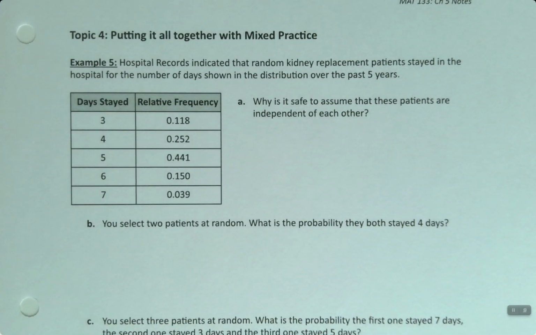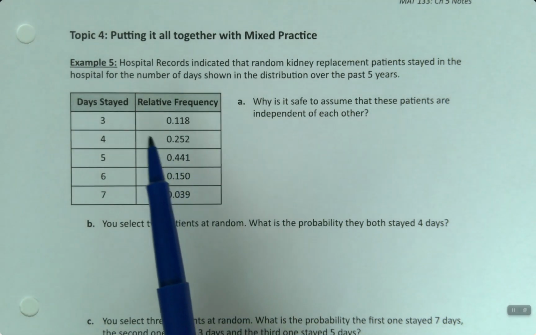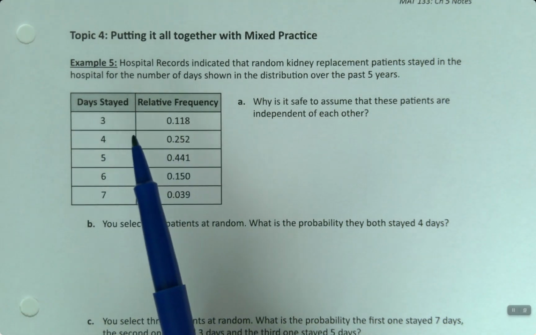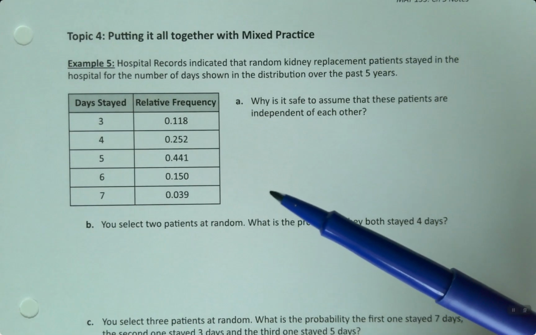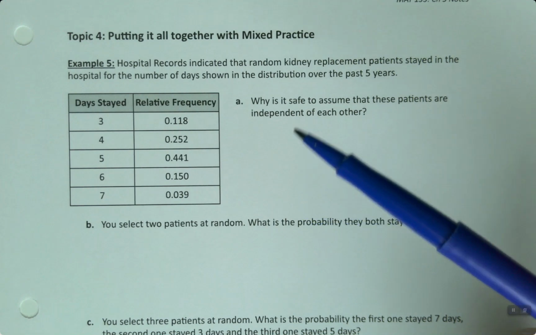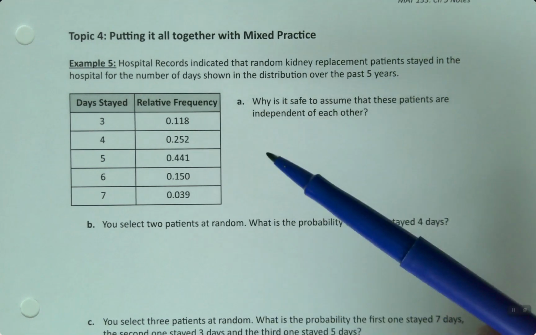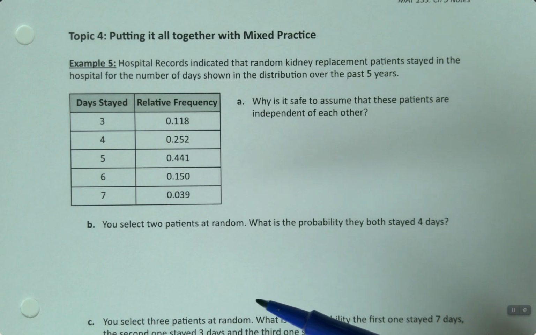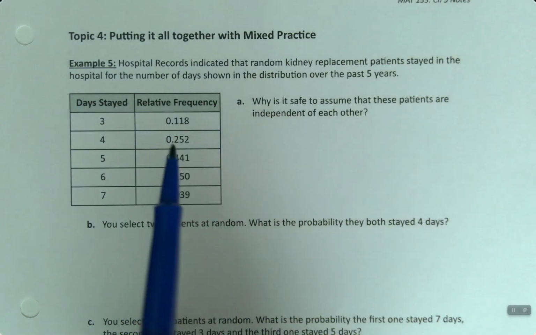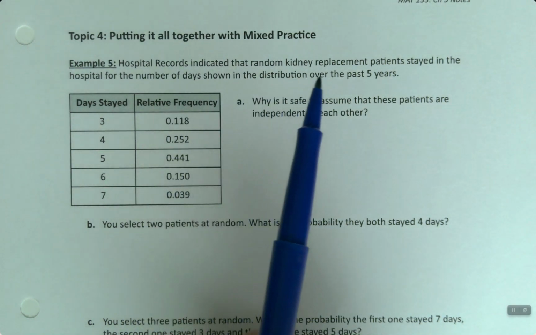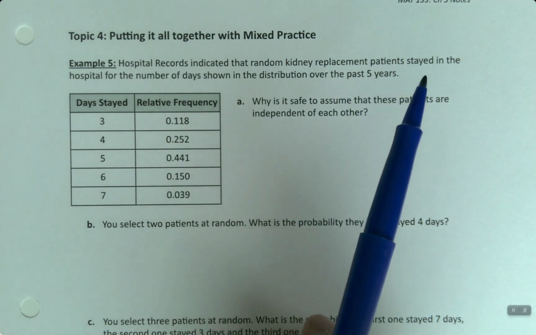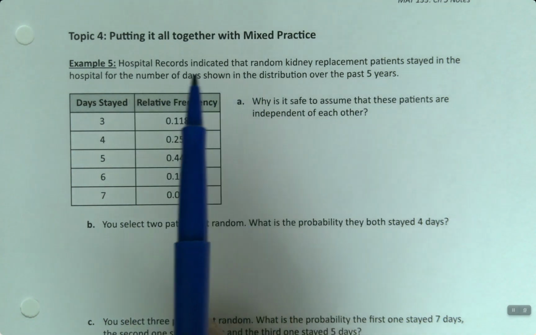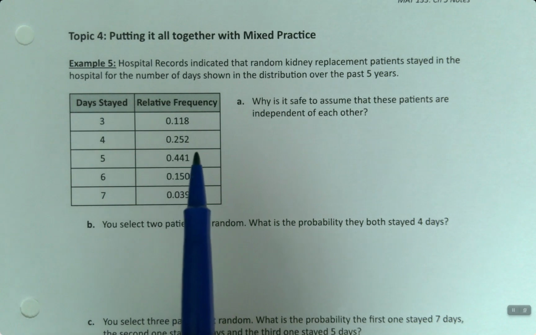As with section 5.2, we're going to put together everything we've learned. This is actually the exact same example as in section 5.2, so you can consider it kind of an extension of that same example, but we're going to be going over the things that we learned in section 5.3 in this bit. Okay, so hospital records indicate that random kidney transplant patients stayed in the hospital for the number of days shown in the distribution over the past 5 years.